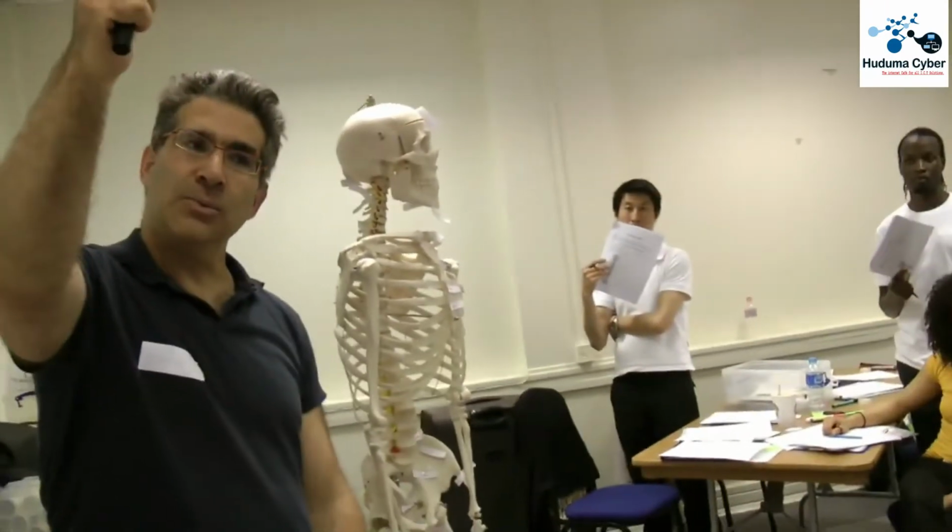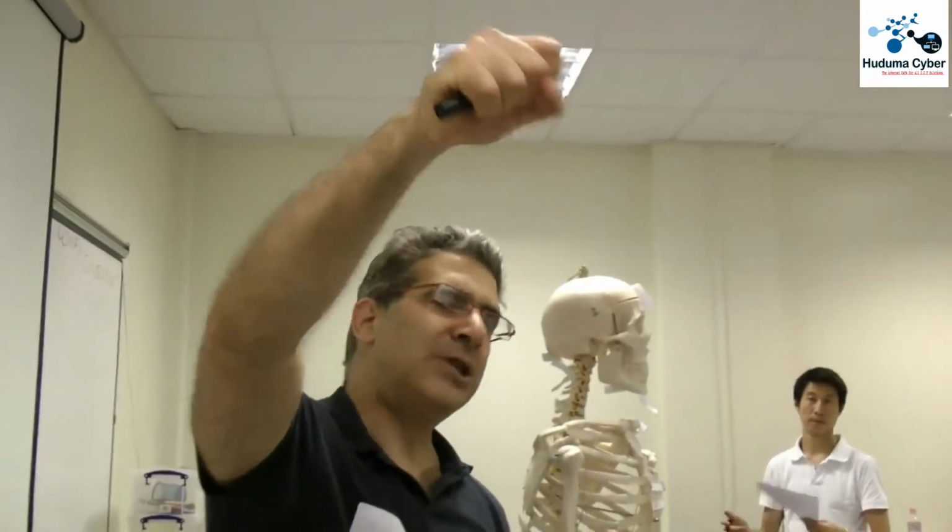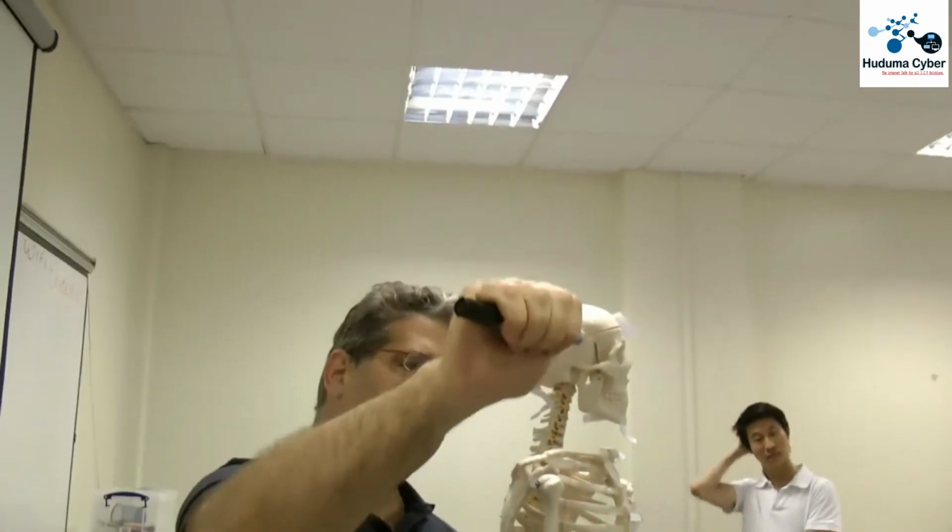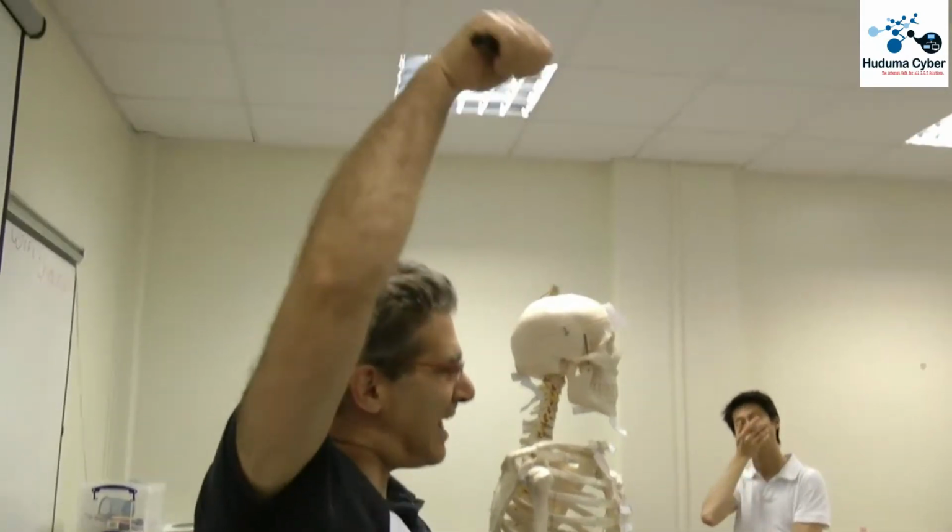Can chimpanzees not do that either? I don't think so. Actually, they can do. Yeah, I think chimpanzees can, but a lot of the other apes cannot do that. They're just hanging there like that.